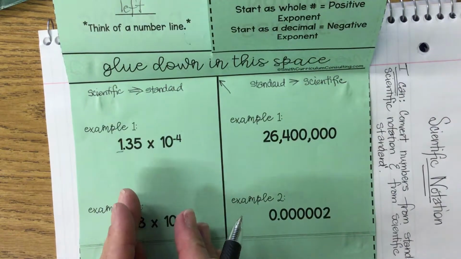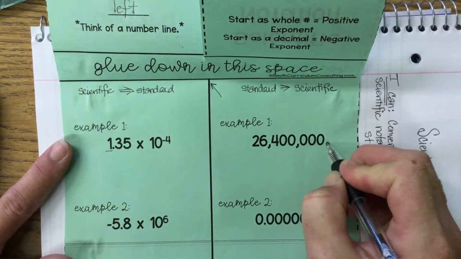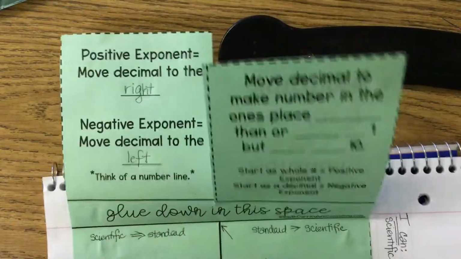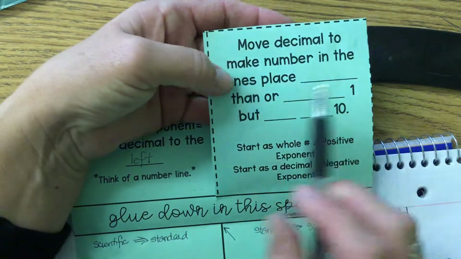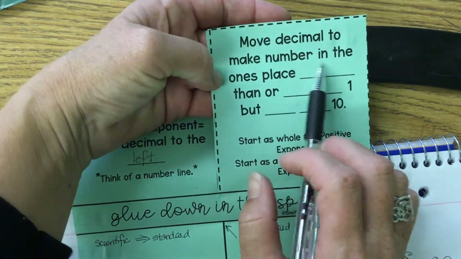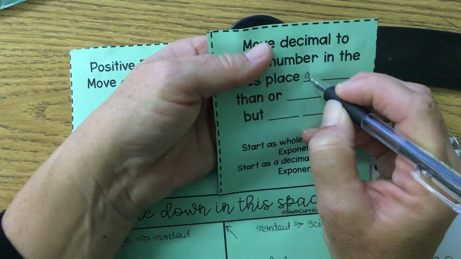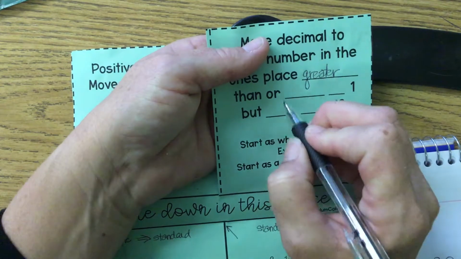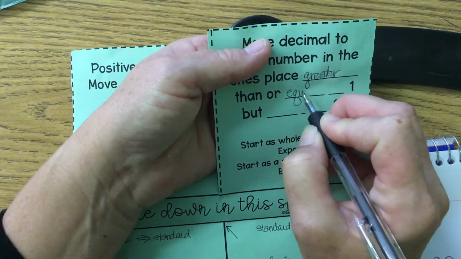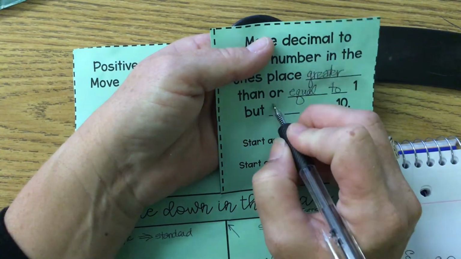So what I want to do is start over here. I apologize, this was worded backwards. So when we move the decimal to make the number in the ones place greater than or equal to 1, but less than 10.